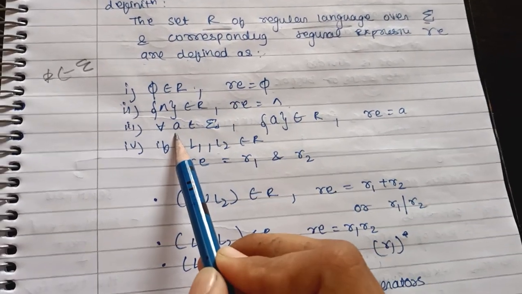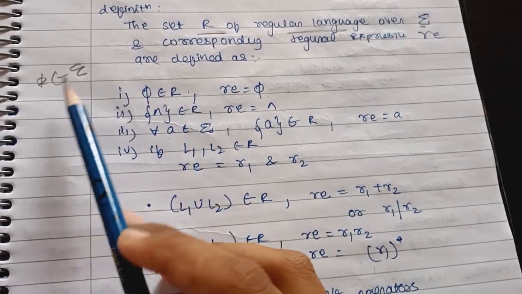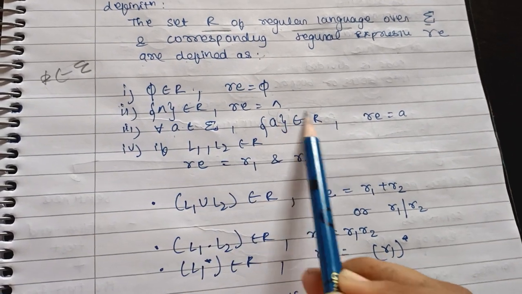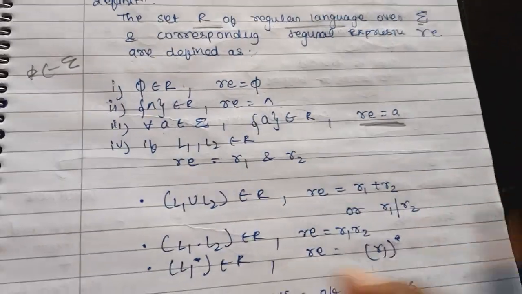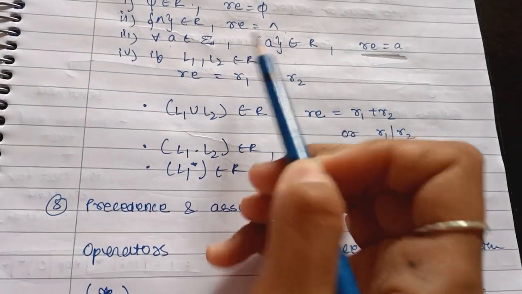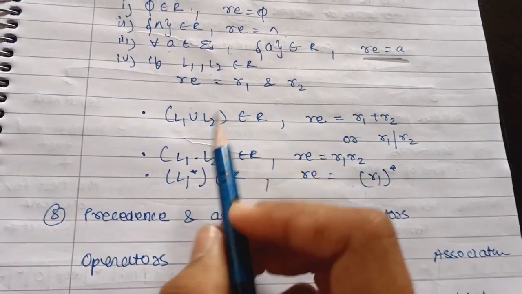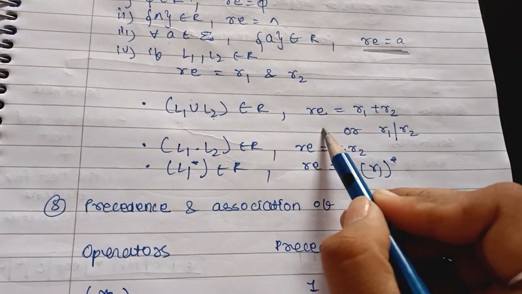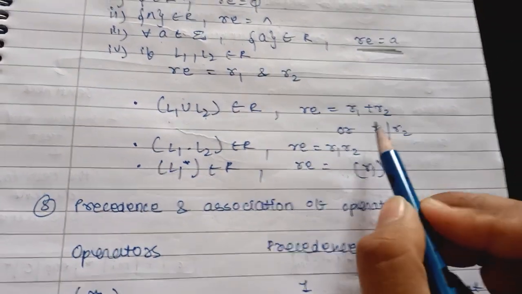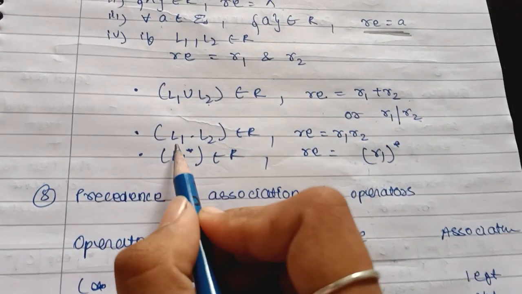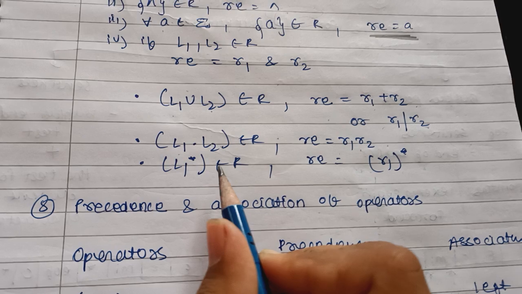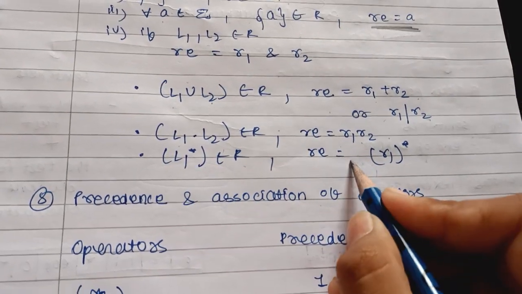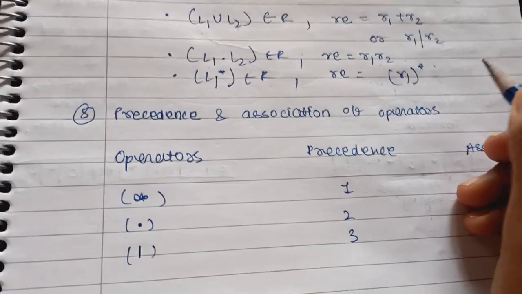Then if there is some constant a belonging to R, then the regular expression is only a. Similarly, if there are two languages and two regular expressions, then for L1 union L2, my regular expression is R1 plus R2, or R1 or R2. Then for L1 dot L2, my regular expression will be R1 R2. And for L1 star, my regular expression is R1 raised to star.